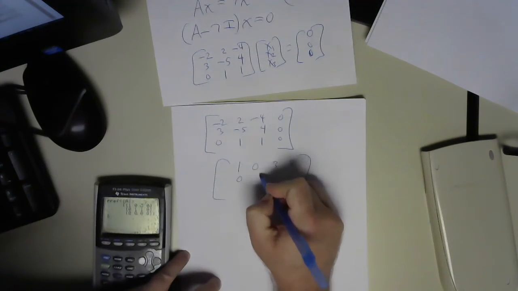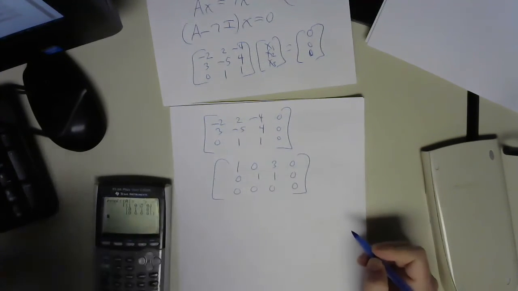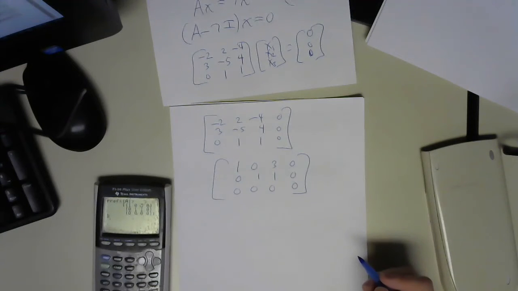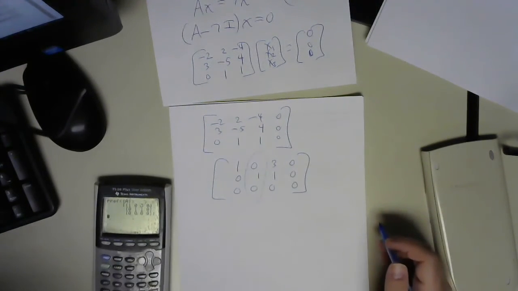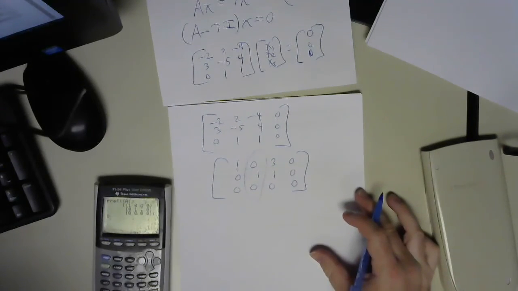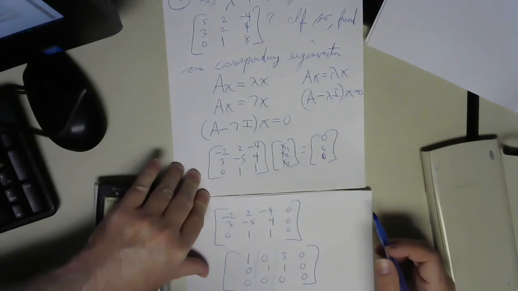So the calculator gives me this for reduced echelon form. And notice that it looks like we only have 2 pivot columns. So that means we have a free variable. So there are infinitely many solutions to that equation, which means there is more than just the trivial solution.